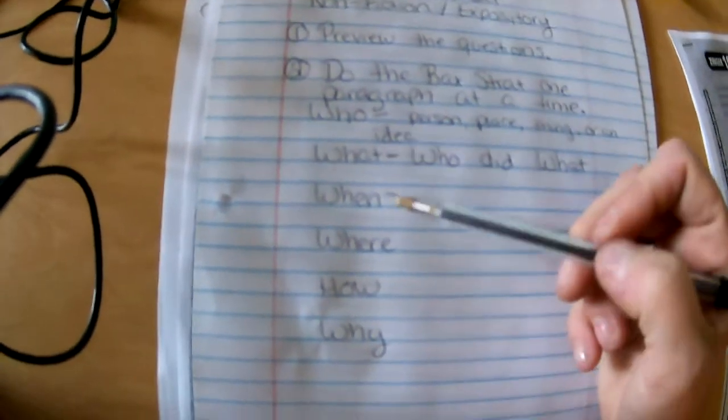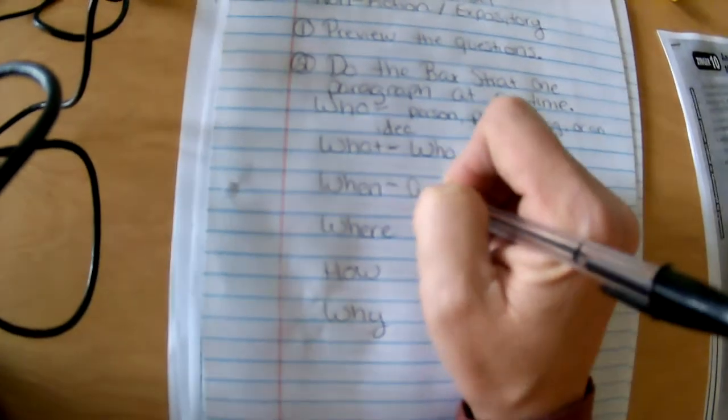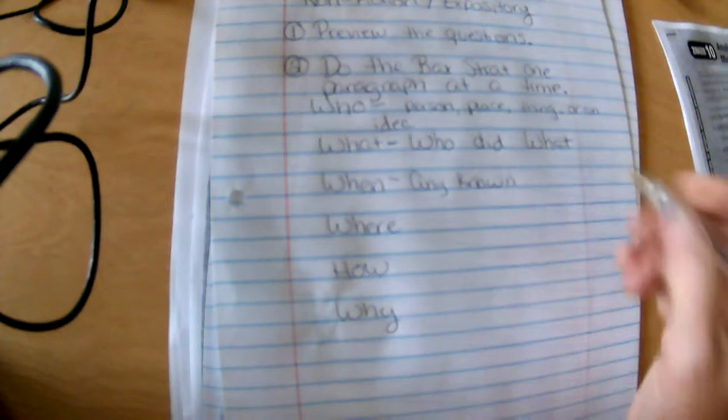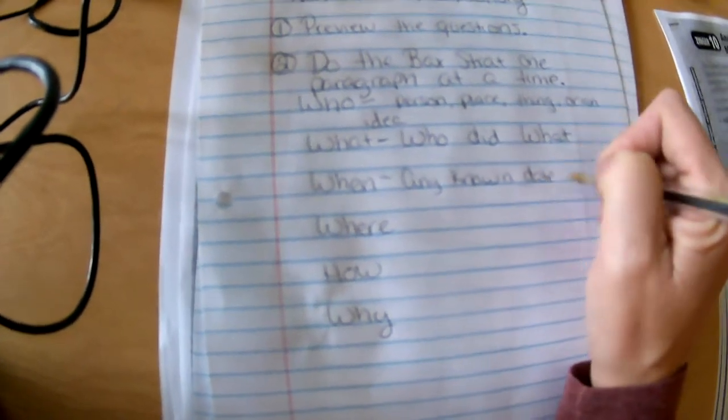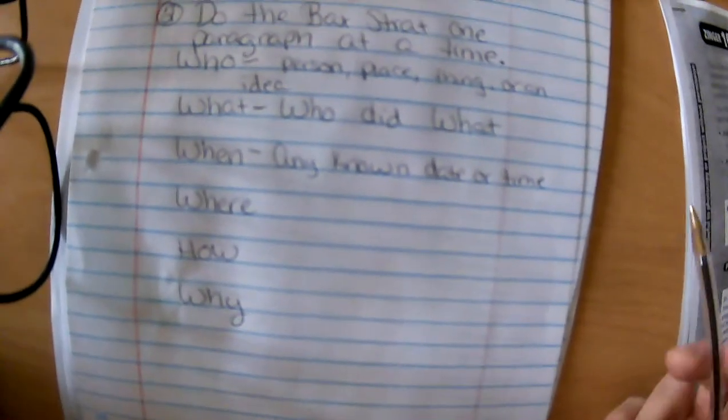Now when: if the paragraph you're working on has a date in it, write it down. So any known dates or times, okay? Because what if your passage says in the morning? That's not necessarily a date, but it's a time, so you would put morning.